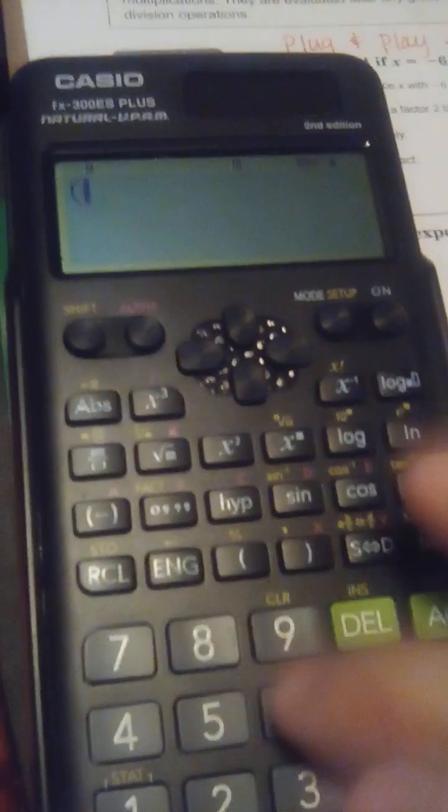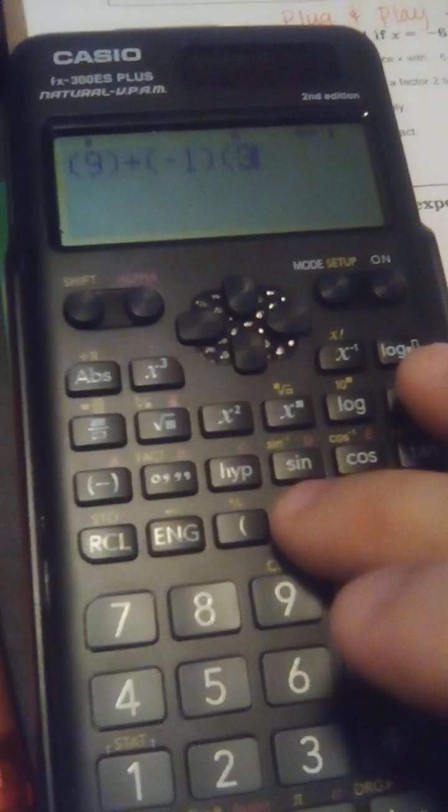Okay, that is correct. It's negative 18. Let's see if it's right. Okay, we got negative 18. Let's work it out. Yeah, I got it right. Negative 18 is our final answer.